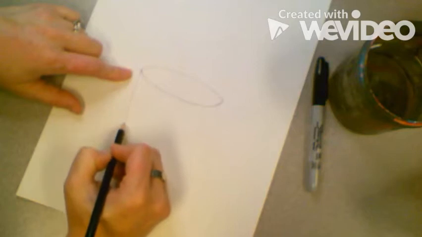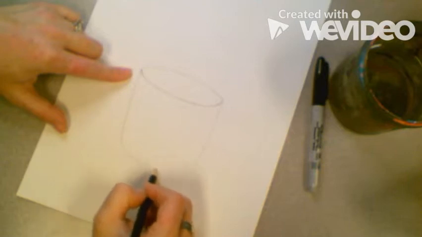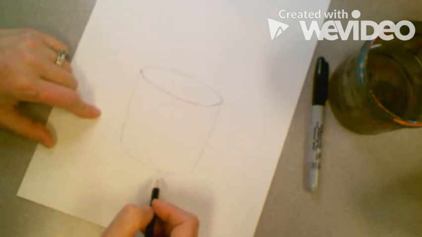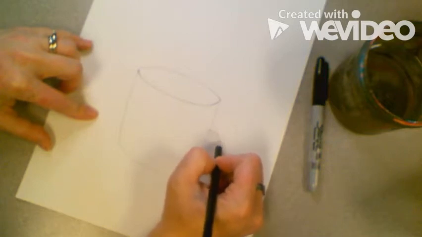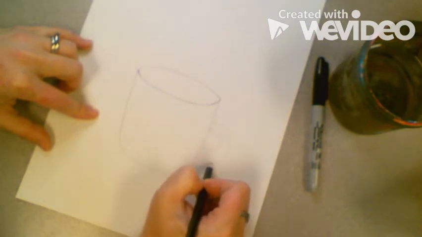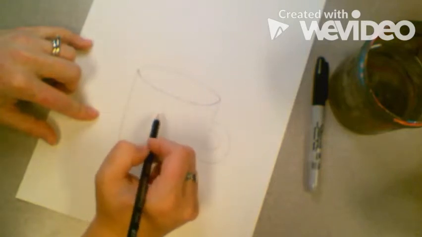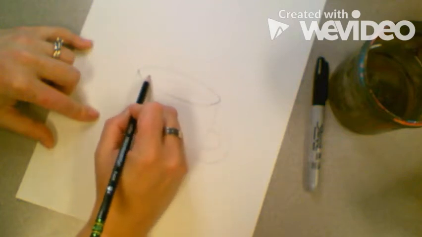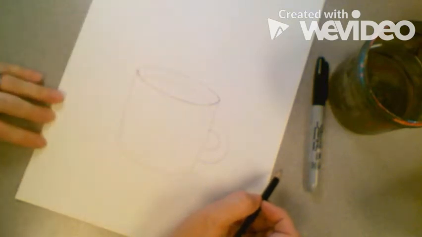Then I'm gonna draw down to make my cup shape, and then the bottom is gonna have this curve as well, okay? Now, we also need a handle for our cup of hot chocolate. So to make that handle, I'm going to make a backward C shape and then one more, okay? Now, to show that our cup has something in it, we're going to make another curved line here to show where our hot chocolate is, okay?